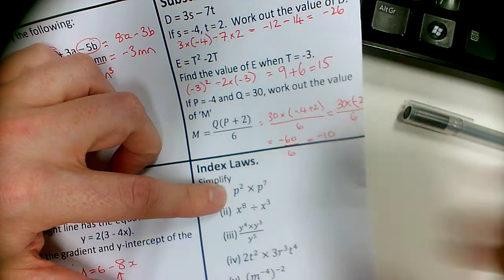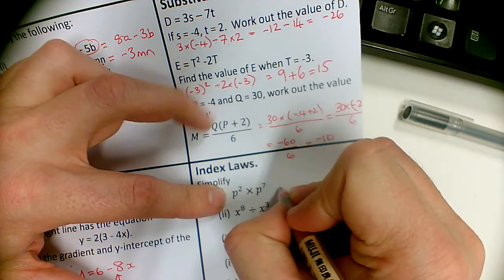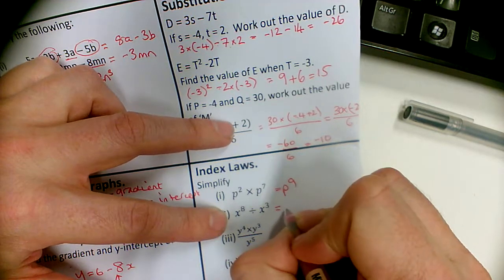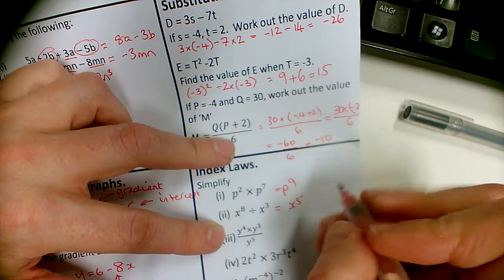Index laws, nice and straightforward. When it's multiply, we add those indices together. So that's p to the power 9. When it's division, we subtract them. That's x to the power 5.